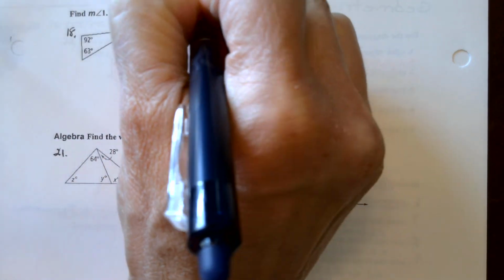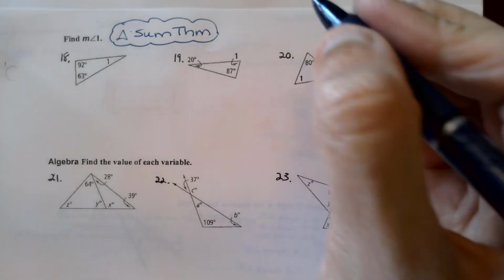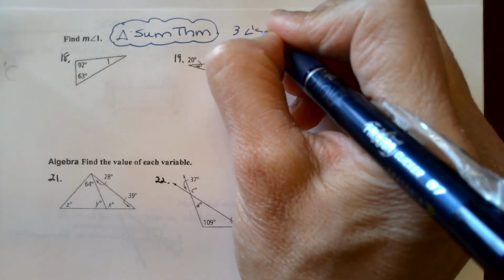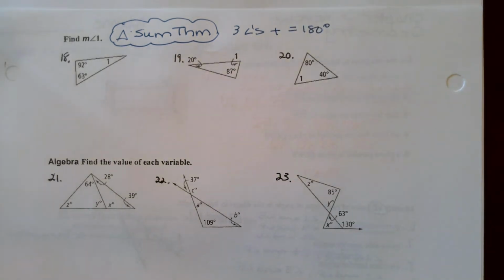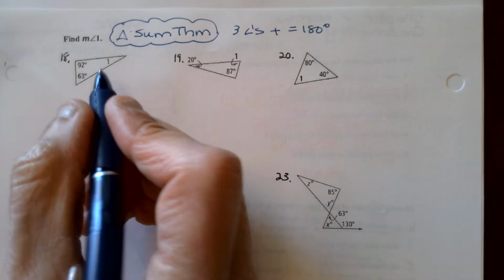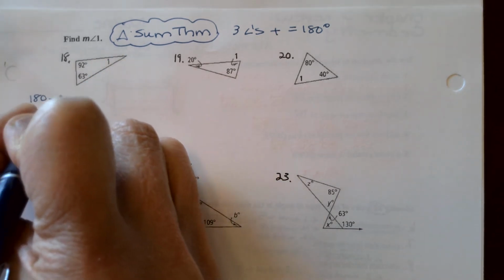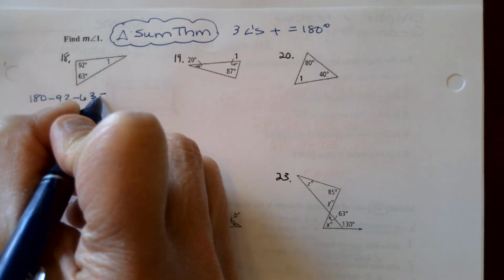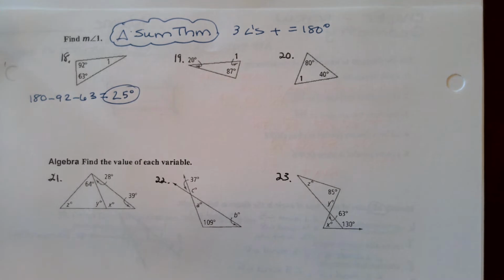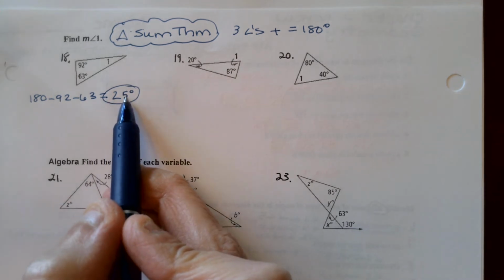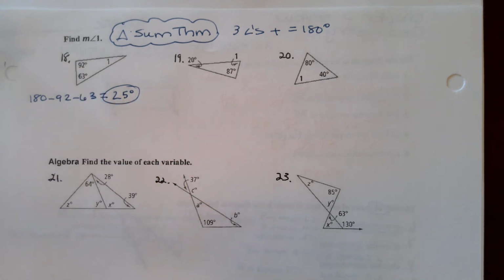That's what you're using in these problems, and that's the one that says if you have a triangle, all three angles add up to 180. So we're basically solving the problem. We're adding these up and subtracting them from 180. So 180 minus 92 minus 63, and that is 25 degrees. You can double check when you're done, just to make sure you didn't make a silly error. Just add these three and make sure they're 180.